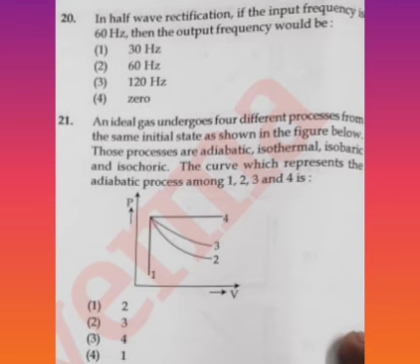Question number 20. In half-wave rectification, if the input frequency is 60 Hz, then the output frequency would be: option 1, 30 Hz; option 2, 60 Hz; option 3, 120 Hz; option 4, 0. The correct answer is option 2, 60 Hz.